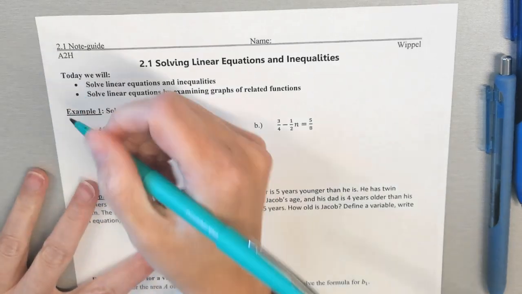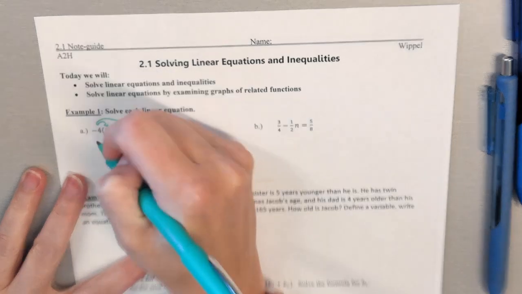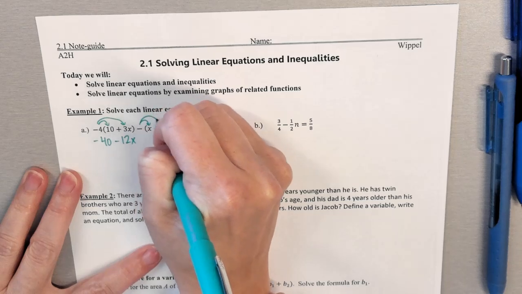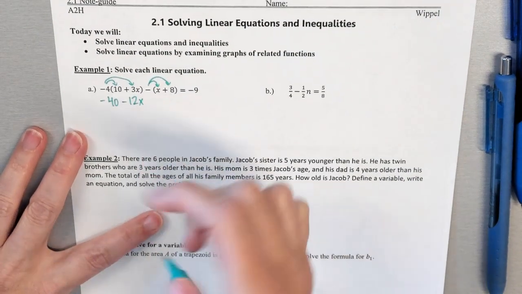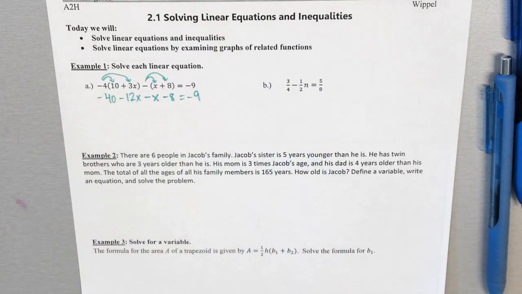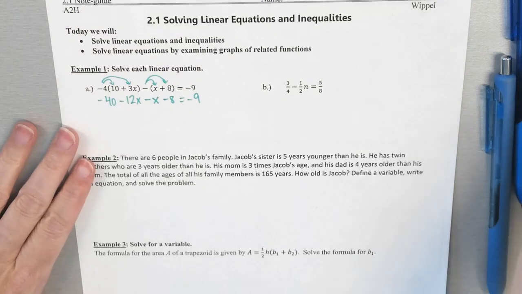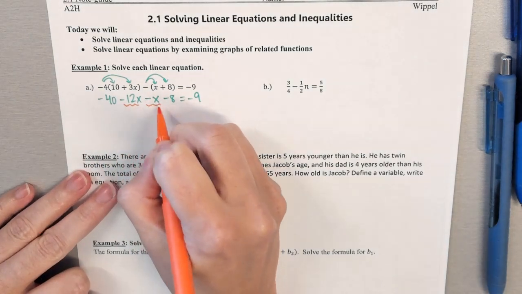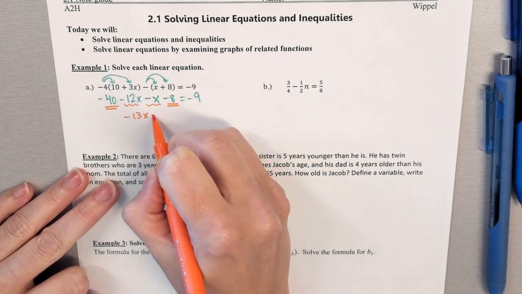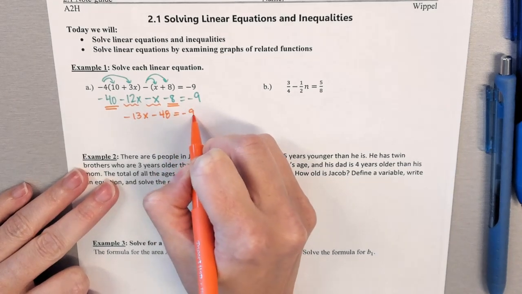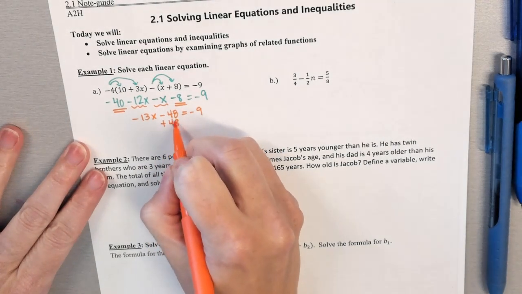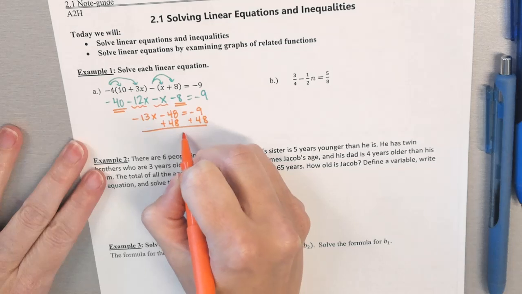So when you're using the distributive property, you are multiplying by -4 to get -40 minus 12x. You also need to make sure that you distribute this negative. It's a -1. Once you do the distributive property, the next step is to combine your like terms. So I'm going to combine all of my x's together to get -13x. I have -40 and -8, which will be -48. And then we can start to solve by moving all of our numbers to one side, getting the variable by itself on the other side.